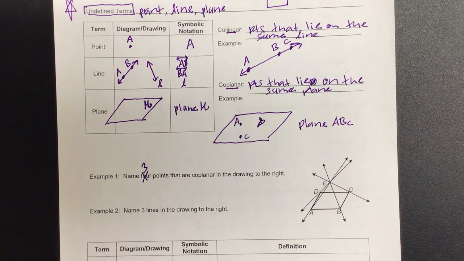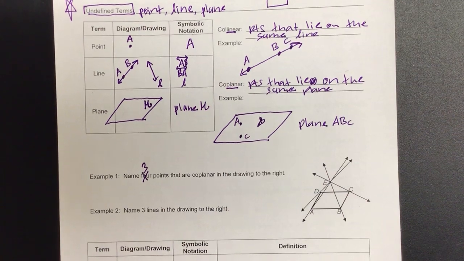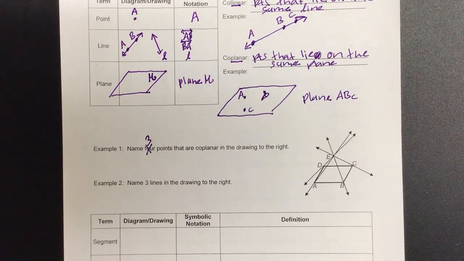So I want you to name 3 points that are coplanar in the drawing to the right. What 3 points are coplanar? Partner up.